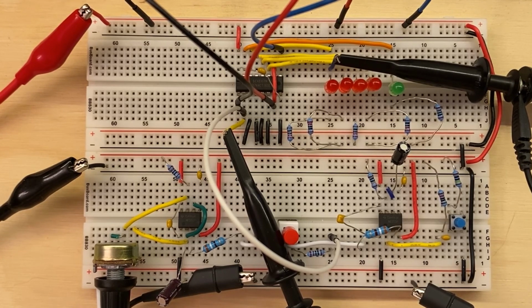And that's it for the counter chip. And so now let's go check out the decoder.